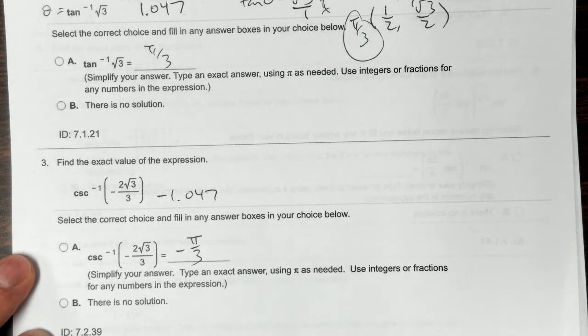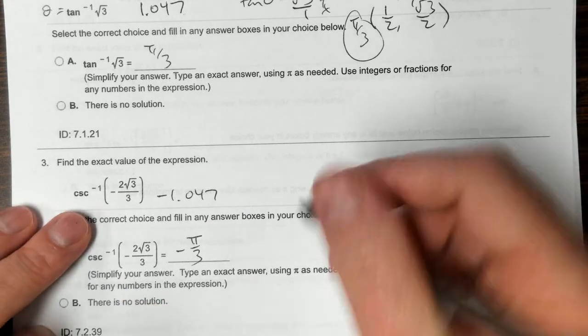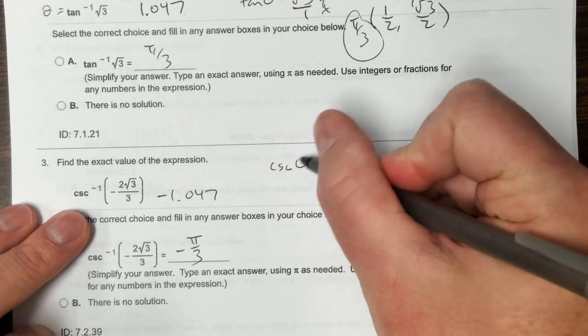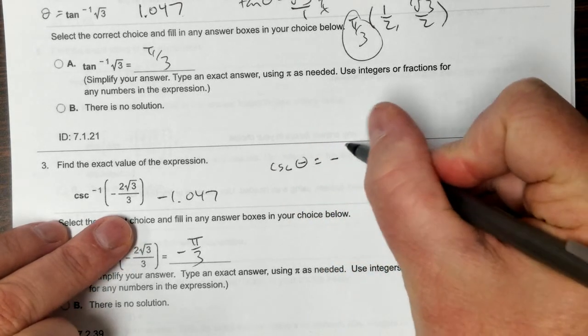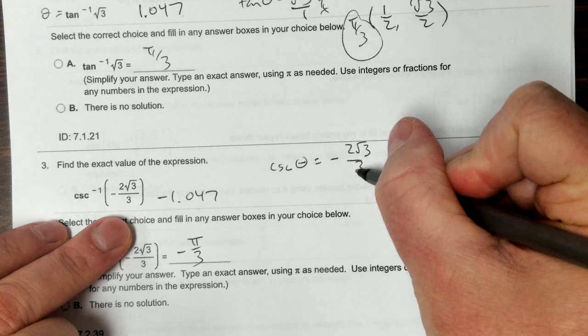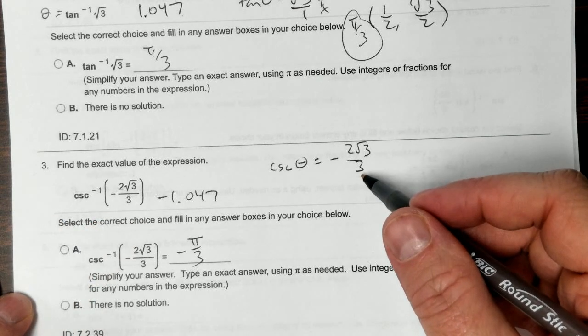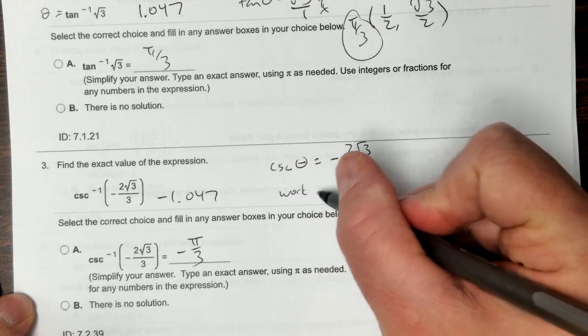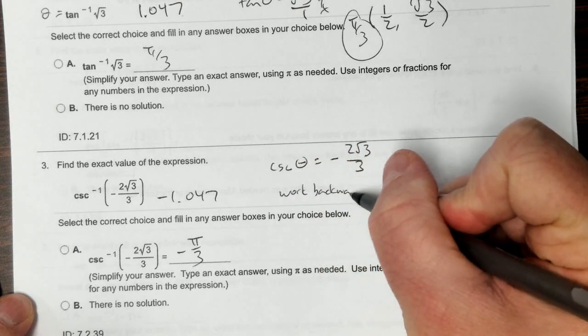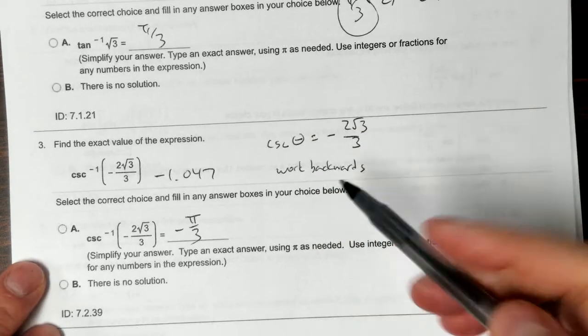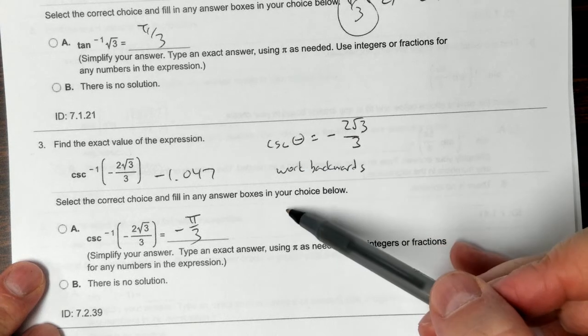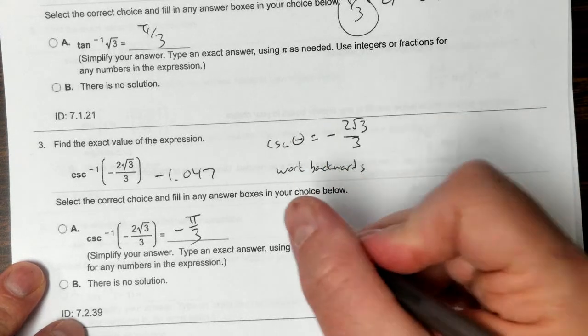So what I would say is you have cosecant theta equal to negative 2 square root of 3 over 3. And what we're going to do on this one is work backwards and flip both sides, because cosecant and sine are related.